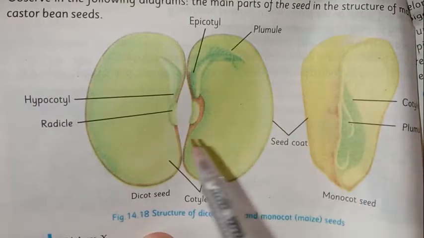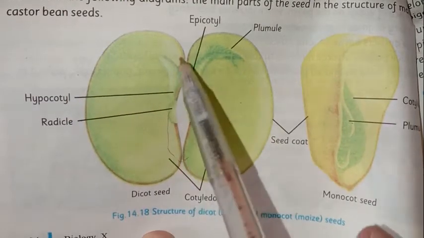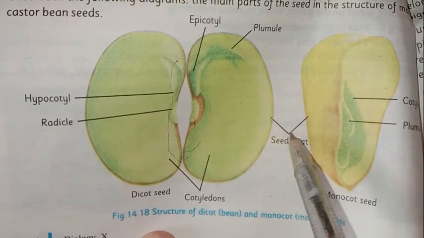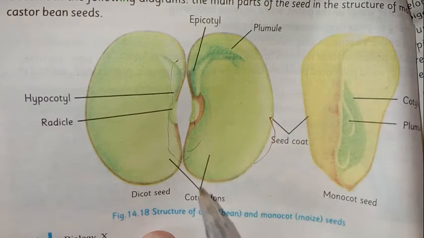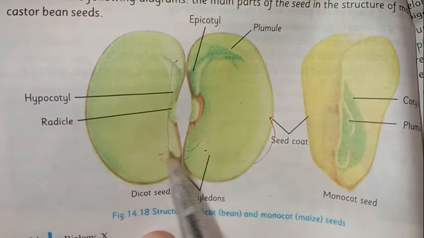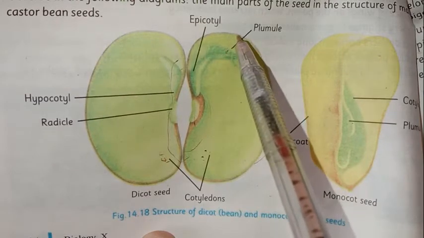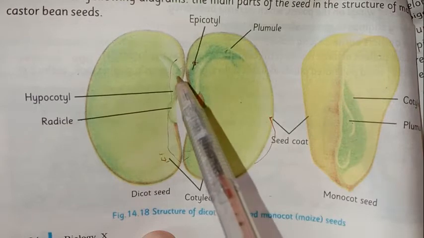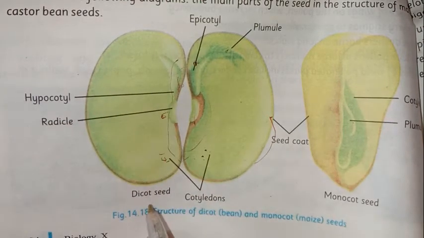This is the structure of the seed, and this is the embryo, and the outer part is called the seed coat. These two parts are called the cotyledons, and this is the plumule. The upper part is the epicotyl, and the lower part is called the hypocotyl. This is the radicle, and this is the dicot seed.